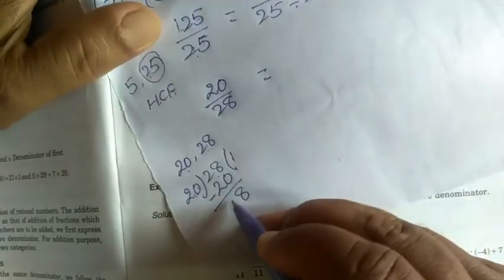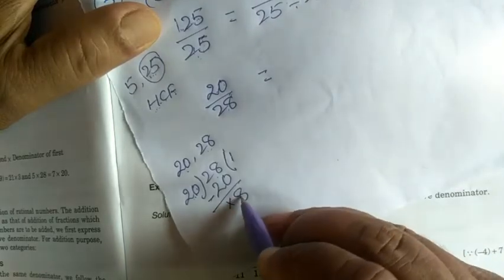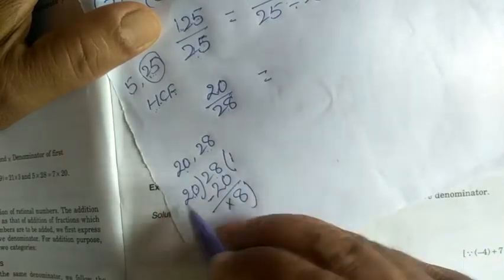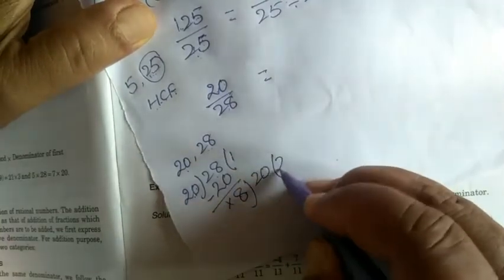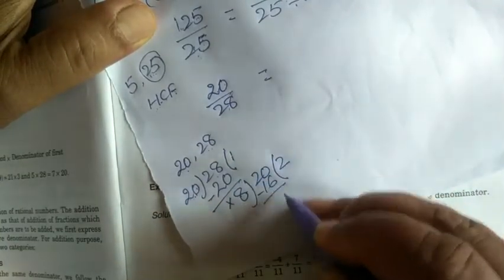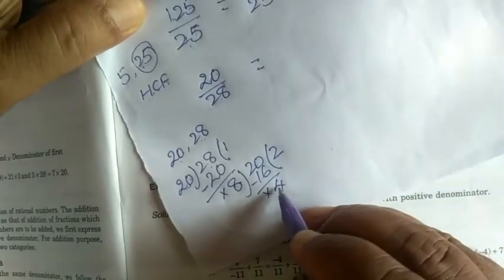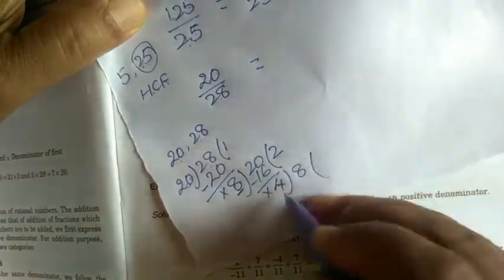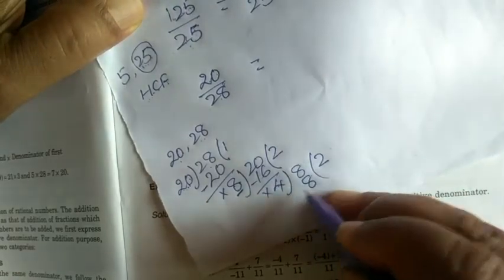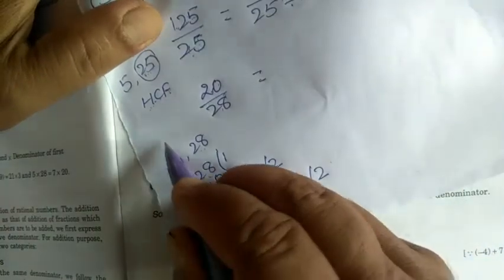Now 8 is the remainder here. Now by this remainder we have to divide the divisor 20. Now we get maximum 16, and 4 remains. Now again by 4 you have to divide the divisor 8. 4 twos are 8. This is the method by the division process to find the HCF.